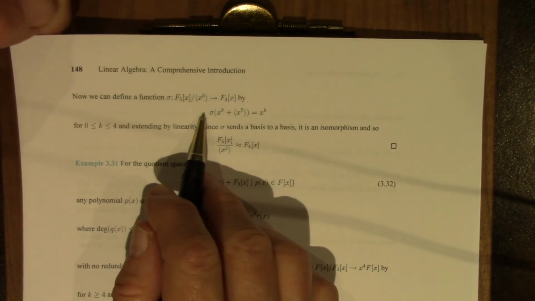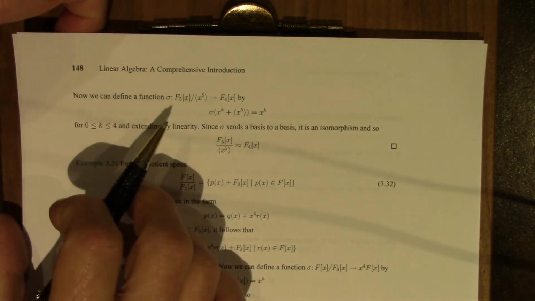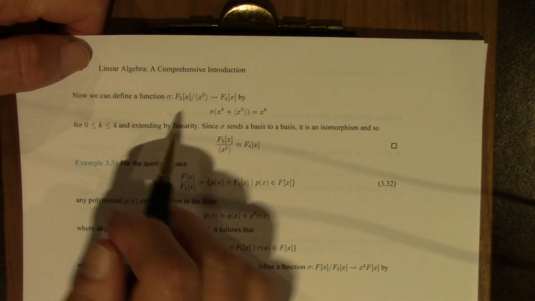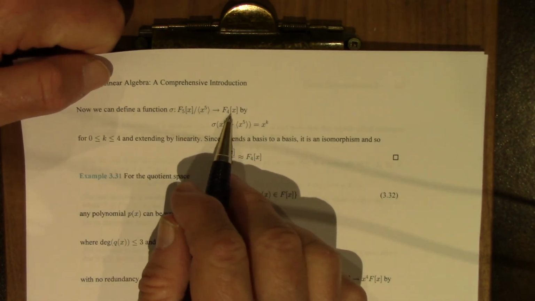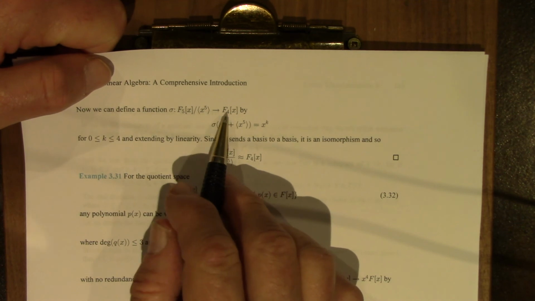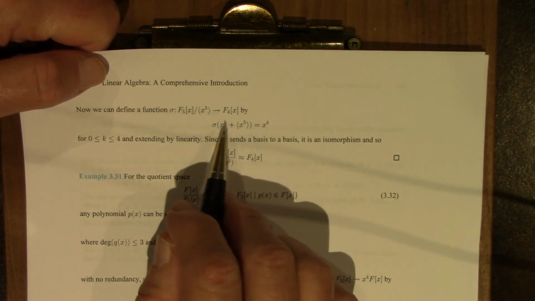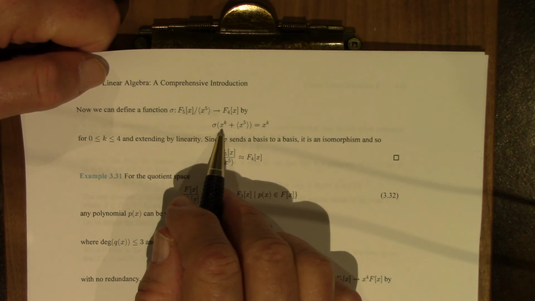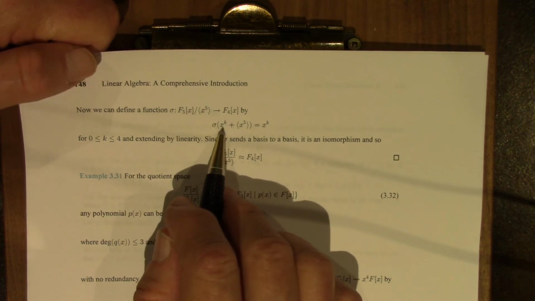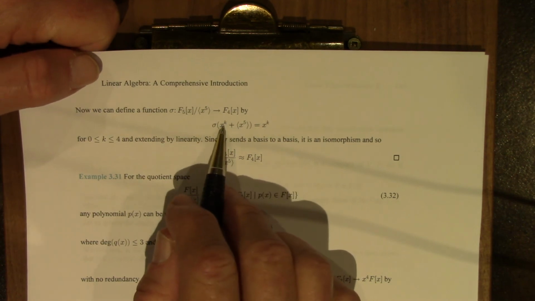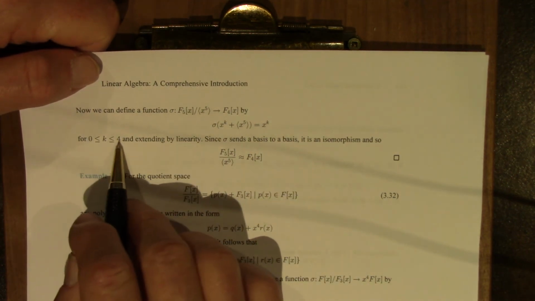Now we can define a function. We'll extend it by linearity in a minute. We define a function sigma from the quotient space to F4[x] this way. So these are specific coset representatives for each coset. K ranges from 0 to 4.